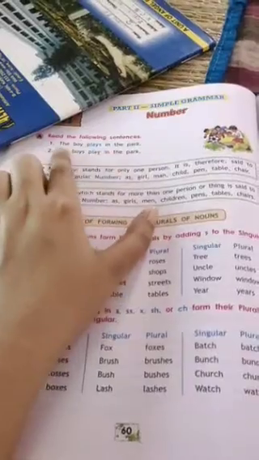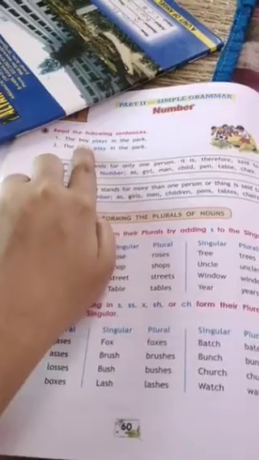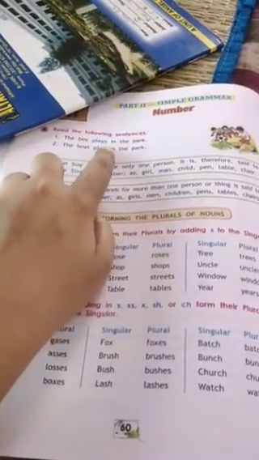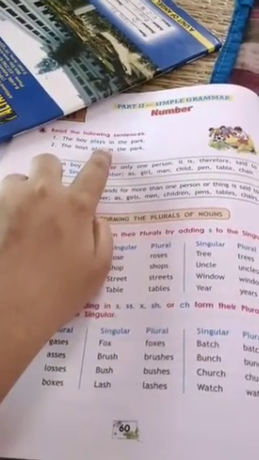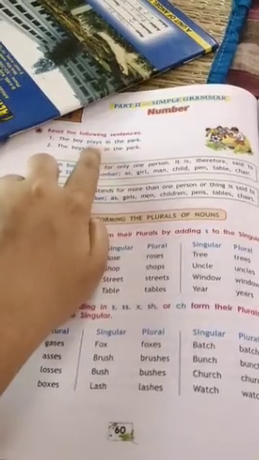So children, see this, the chapter's name is number, and we can see two sentences out here. The boy plays in the park, the boys play in the park. Basically, here children, this is also very important when we are going to solve the exercises. See, you can see boy, which is a singular noun. Along with that, we had done this in the previous class. I remember because I had taught you this. So see, along with boy, we have written plays.